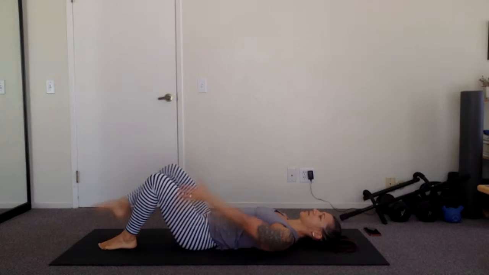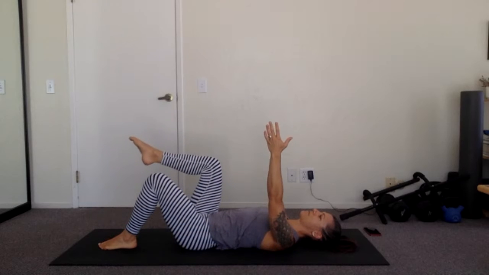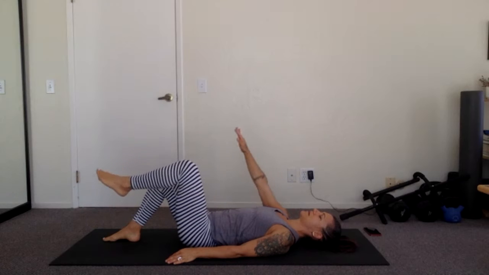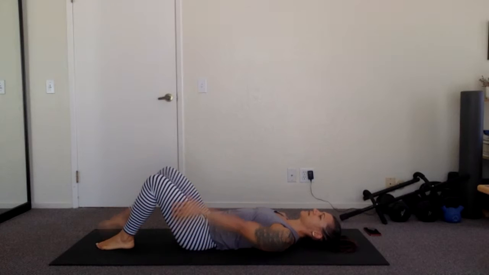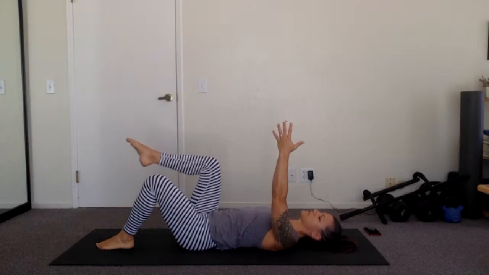And exhale, bring arm and leg up. Inhale, lower arm and leg down. Exhale, arm and leg up. And inhale, lower back down. One more time on each side, right? Don't be attached to doing it correctly or right in this moment.